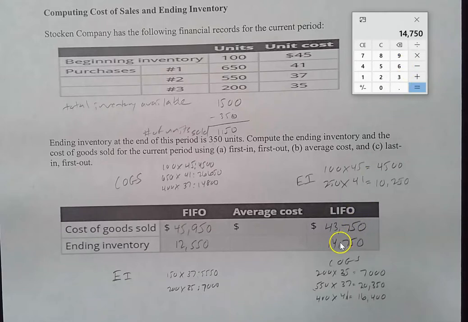What I want to do now is, because here's the thing, you might have an exercise where you don't have to calculate average cost at all. It might just be a FIFO versus LIFO. And if you've got that kind of exercise and you were just wanting to figure out how to do this, we've covered the two biggies. But now what I want to do is add these two figures together. So I've got the 14,750 plus the 43,750, and that gives me 58,500. Okay, 58,500 total between cost of goods sold and ending inventory.